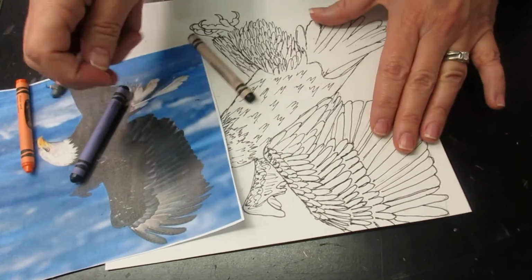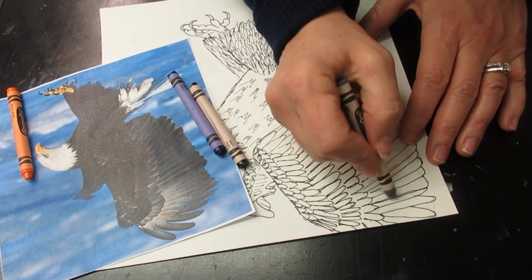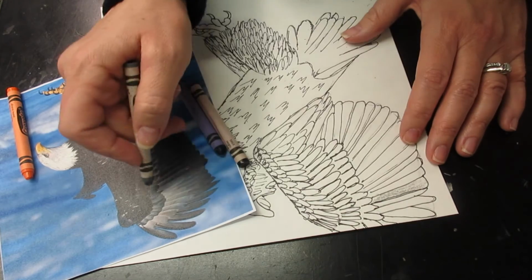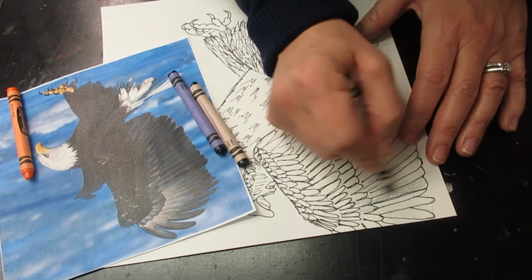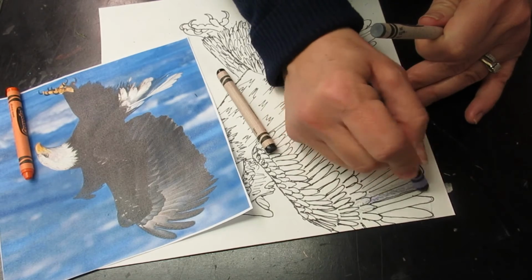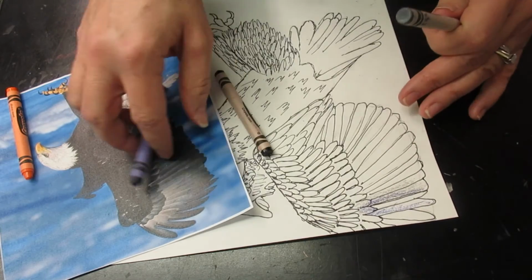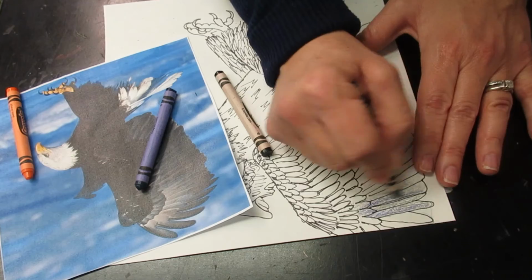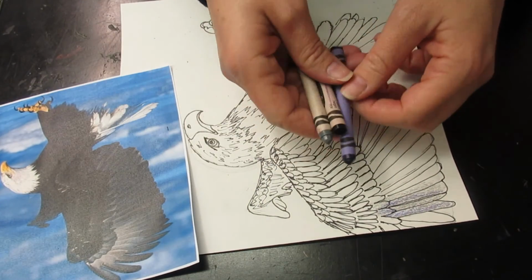So remember, you can use crayons very similar to paints, and you can layer them. So in an area where I see that it's a little bit lighter and there's some blue in it, I can go in with my gray and I can build a little bit of blue on top. And that's going to give a lot of variety. So take your time and shade your eagle.